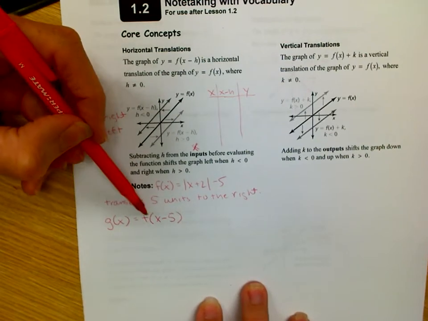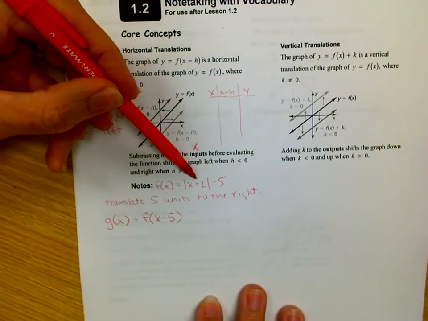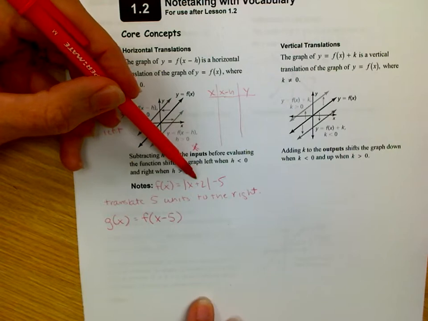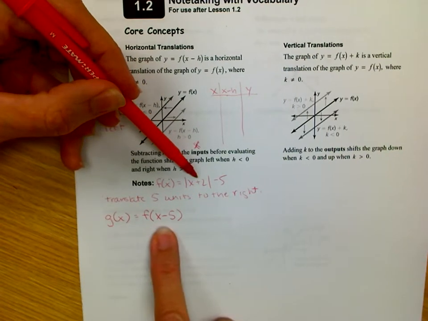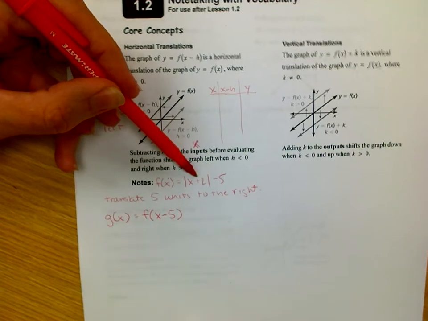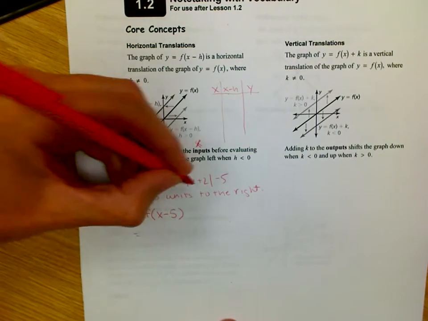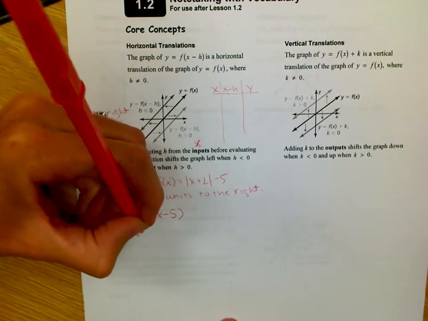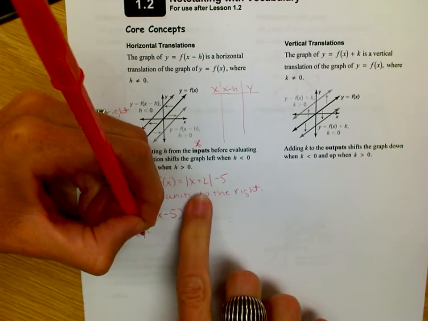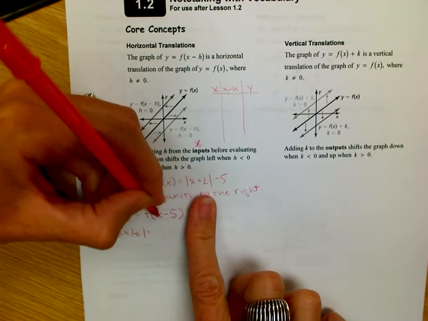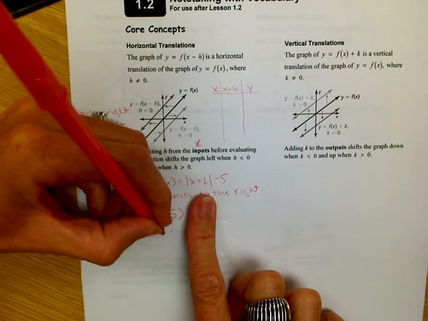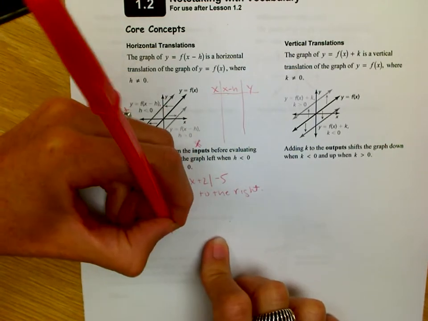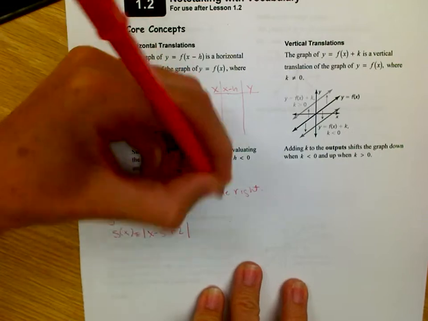So what this really means is I'm going to go to my original function, and anywhere I see an x, I'm going to switch it to x minus 5. And so here's what that's going to look like. For my new function, I'm going to take my old function, which is the absolute value of, but instead of just putting x, I'm going to put in my new value of x, which is x minus 5. Then I have the plus 2, and then I have the minus 5.